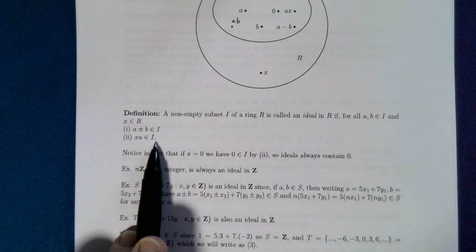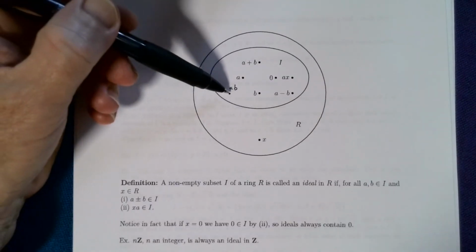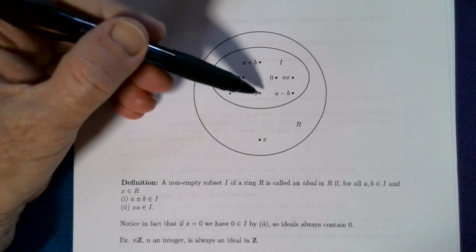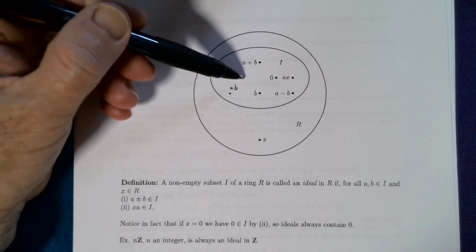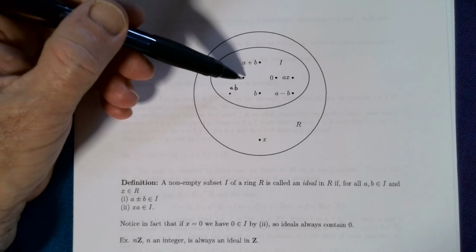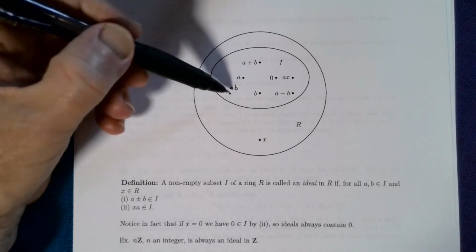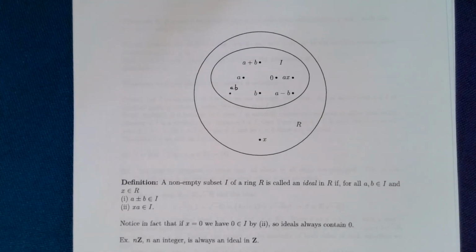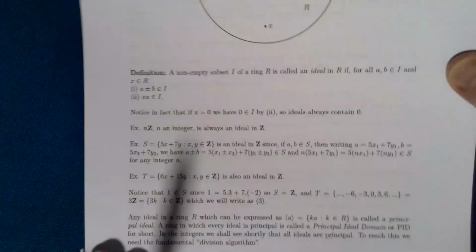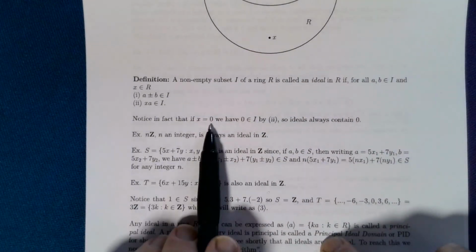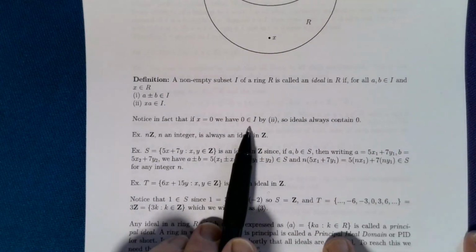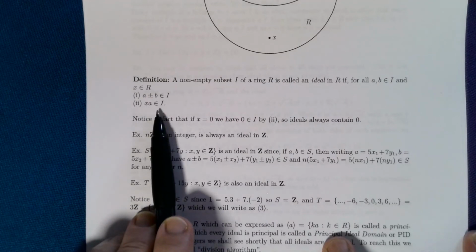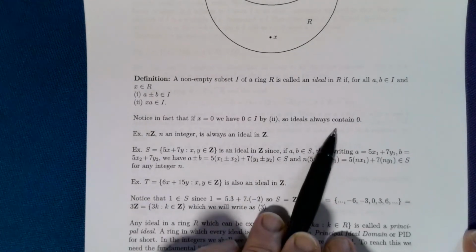That is why we didn't technically need to have the AB here, because I could simply take these two. If it's closed under exterior multiplication, well, it's closed automatically under interior multiplication, so we have that one there. So notice in fact that if x is 0, we have 0 belongs to the ideal by rule number 2. So ideals always contain 0.